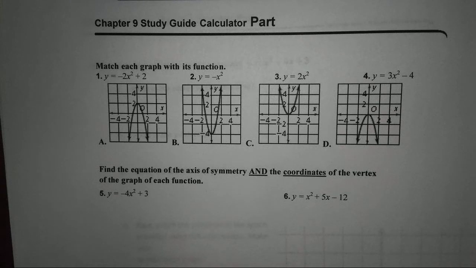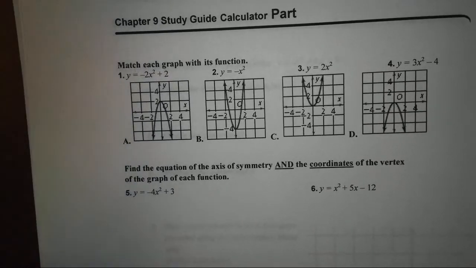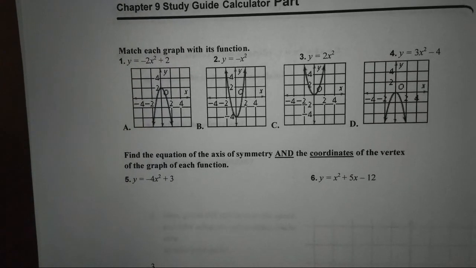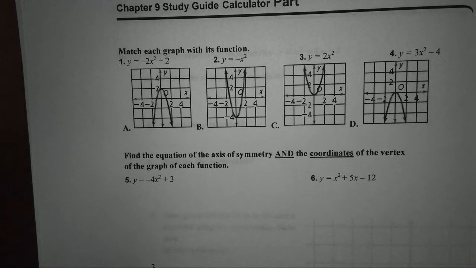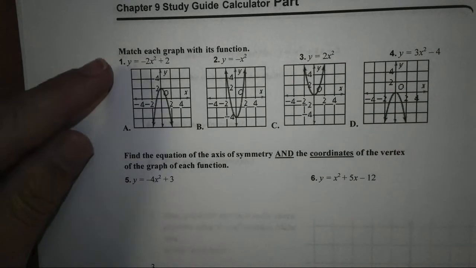Alright, this is our Chapter 9 study guide, the section that you are allowed to use the calculator on. So your calculator out at this time is okay. The first 4 questions have us matching each graph with its function. There's a few things that we can do to make this really simple. So let's just take a look at number 1.